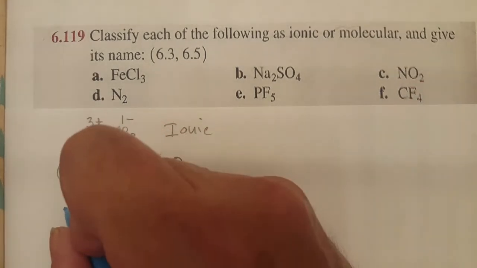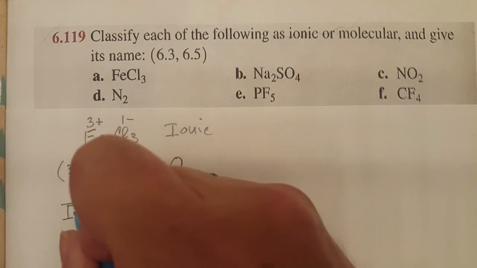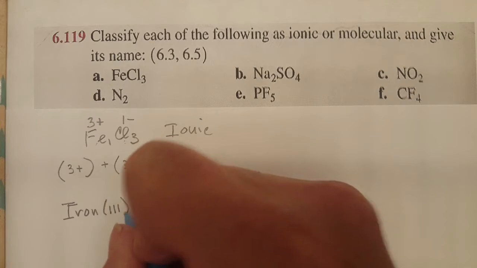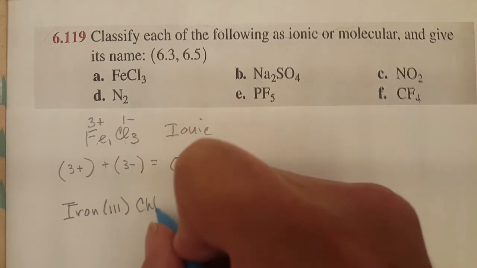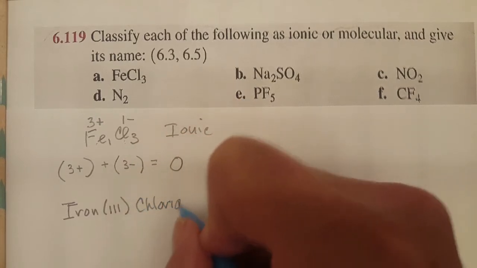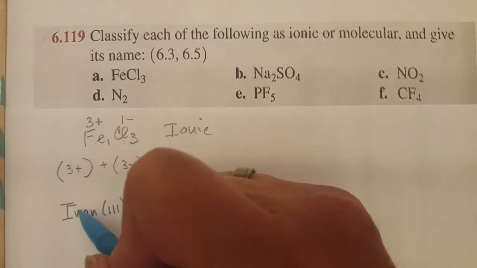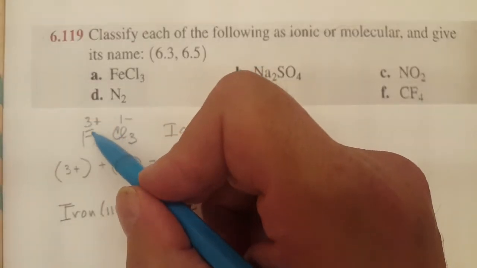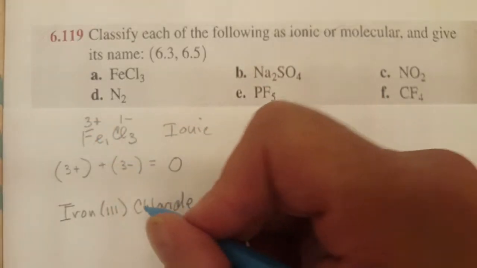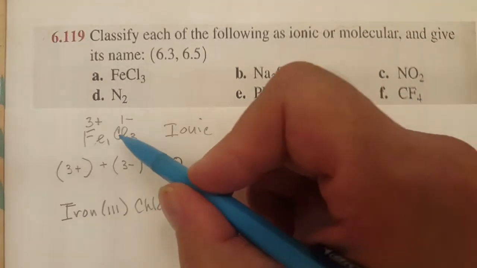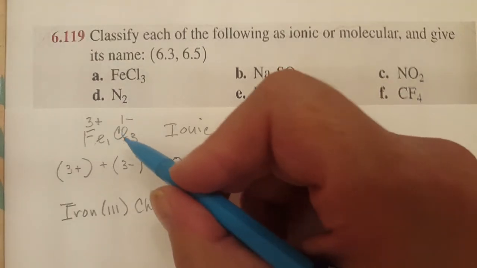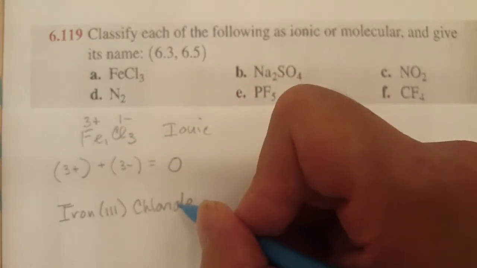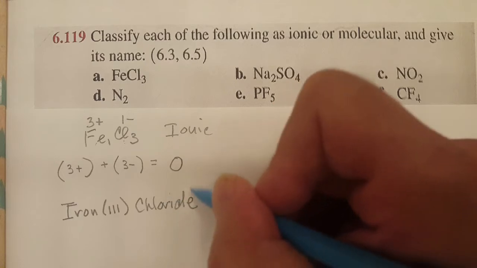So now we can name this thing. And we're going to name it as iron 3 chloride. So this is iron. The Roman numeral 3 reflects the charge associated with iron, chloride. So since it's an anion, and in the elemental form it's chlorine, but as an anion it's going to end in IDE, or chloride.